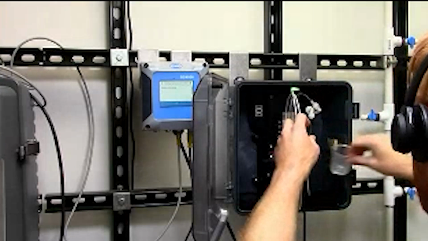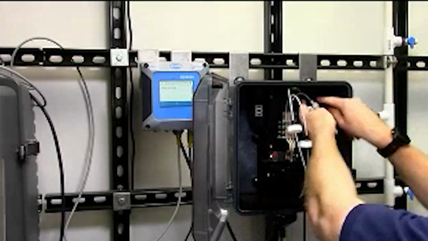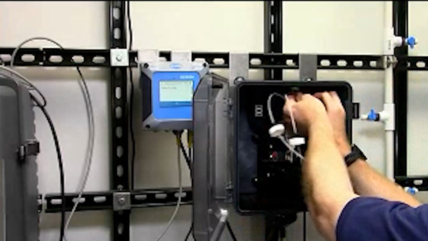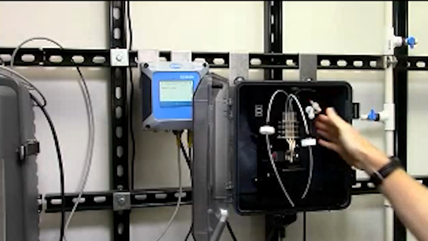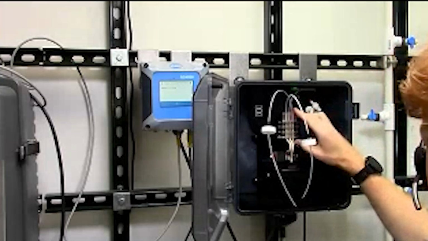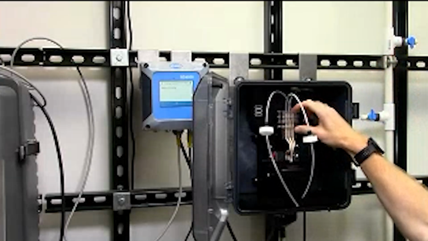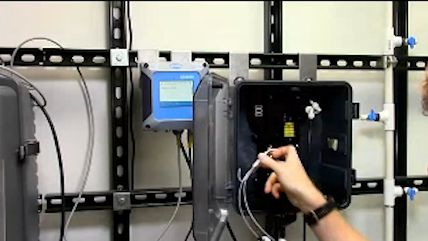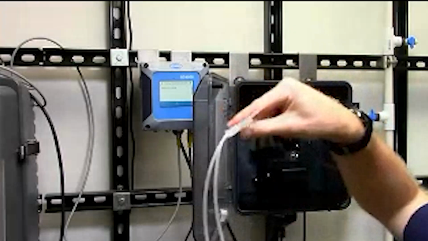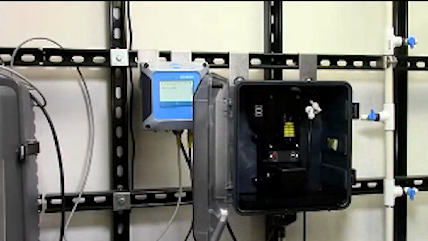Next, I'm going to disconnect my sample stream from my flow meter up here, another improvement over the old style. And what I'm going to do is remove this pinch plate and pull out my old tubing kits. Again, if you're coming from the legacy instruments, this probably seems much easier in comparison to the old style. To do our colorimeter cell cleaning, I'm going to showcase that as well.